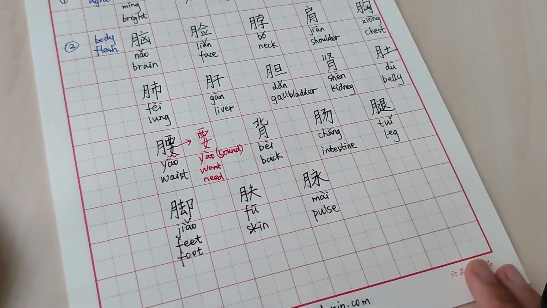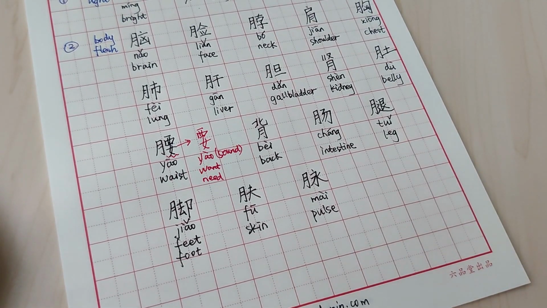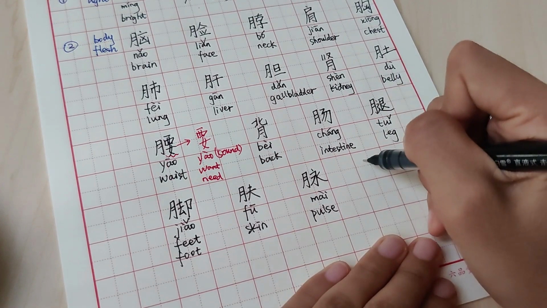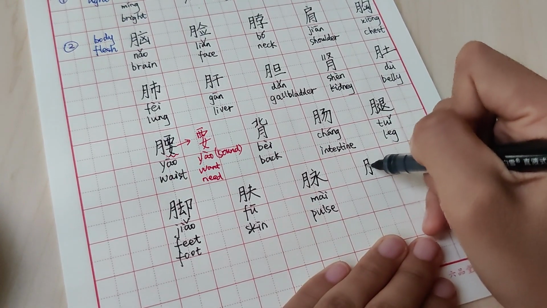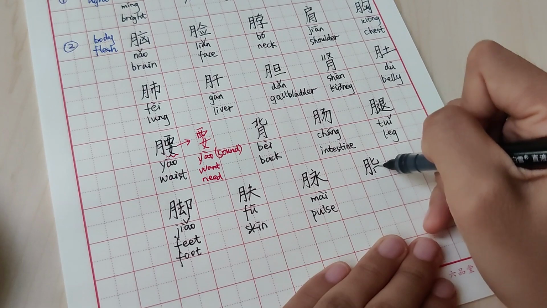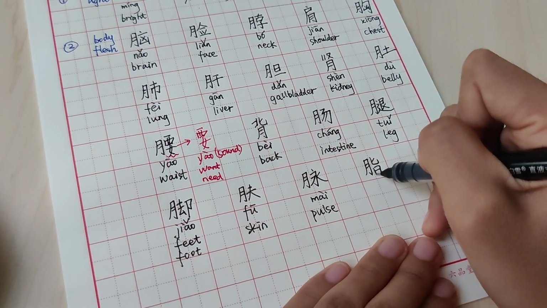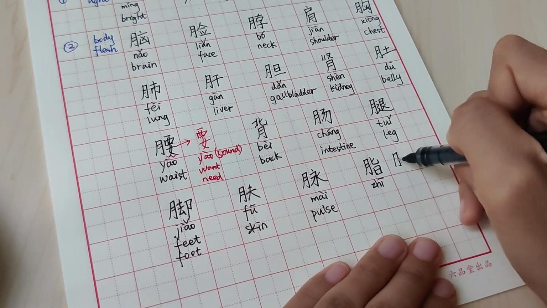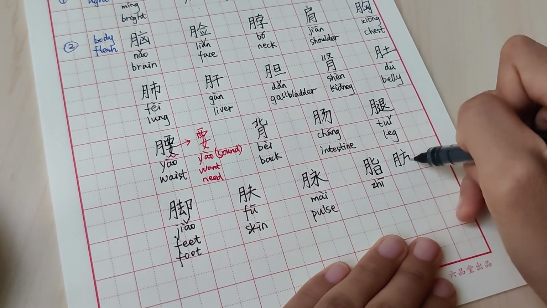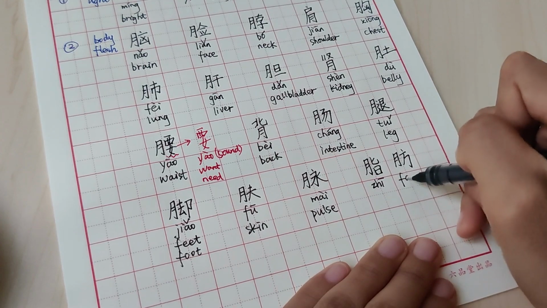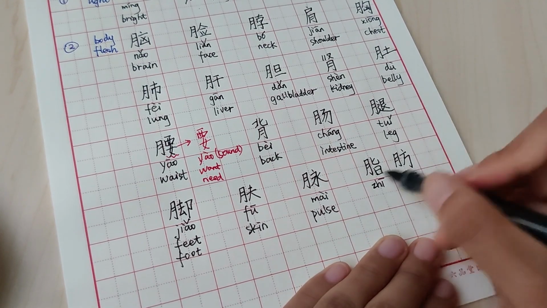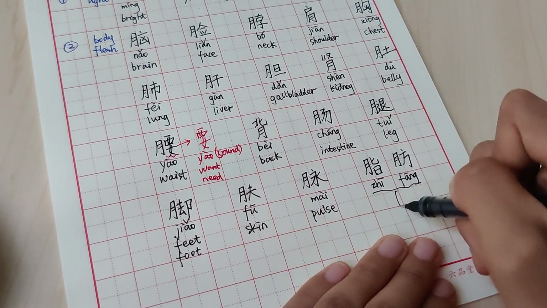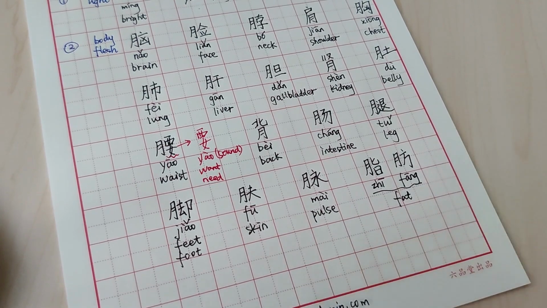All right, okay, very last one, this one, this is 脂肪. 脂肪 is fat, like the fat in your body.